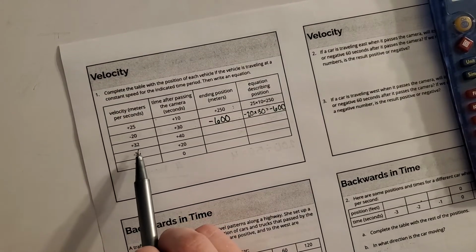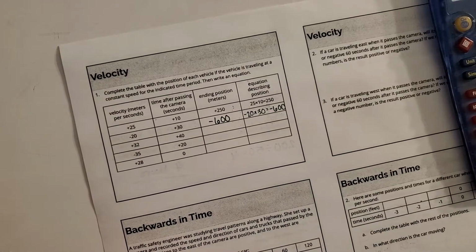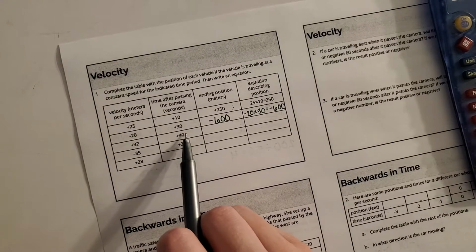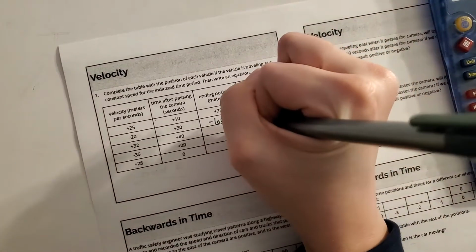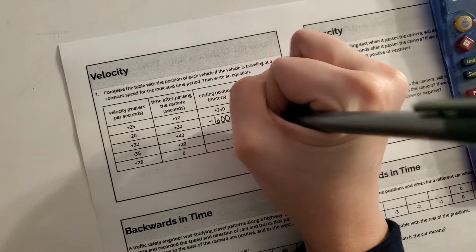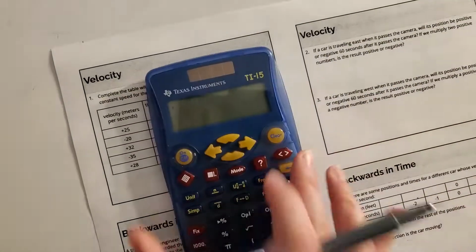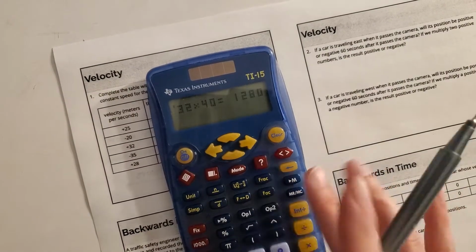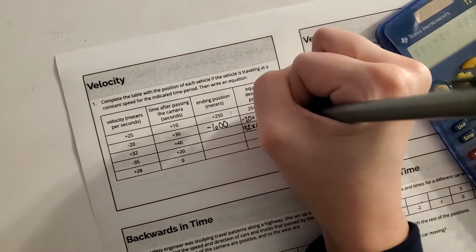So my velocity in meters is a positive 32, meaning we are moving towards the east. Time after passing the camera in seconds is going to be 40. So again, it's going to be 32 times 40, both of those being positive. It's going to be 1,280, a positive 1,280.